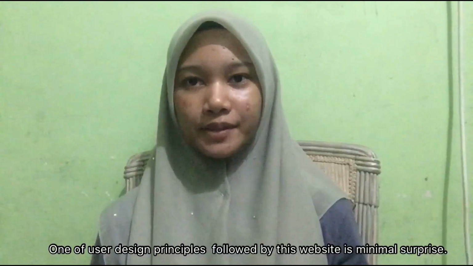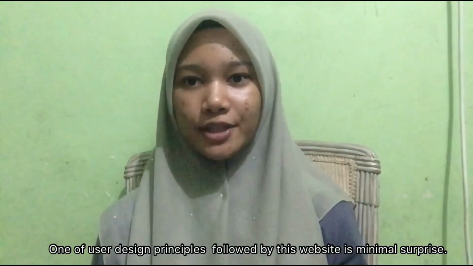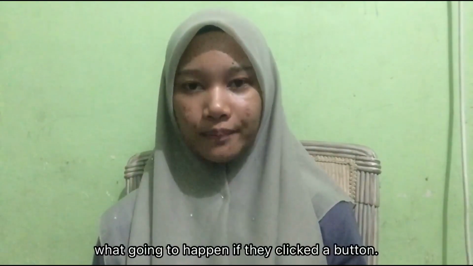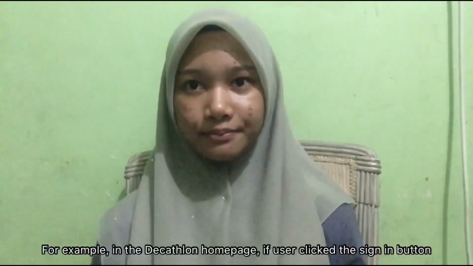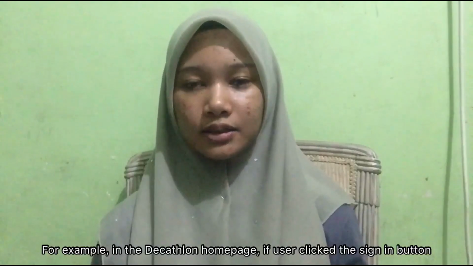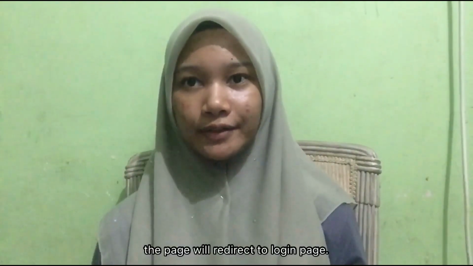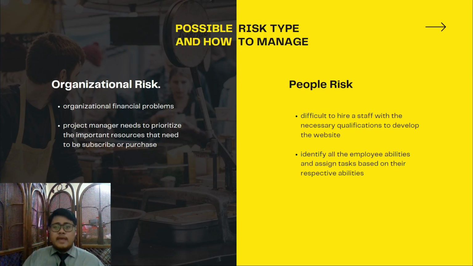One of the design principles followed by the website is minimal surprise. Minimal surprise is important as users must be able to predict what is going to happen if they click a button. For example, on the Decathlon website homepage, if the user clicks the sign in button, the page will redirect to the login page.